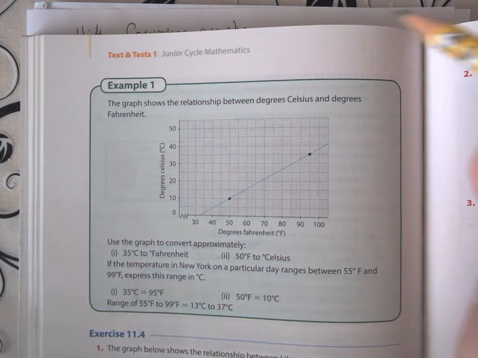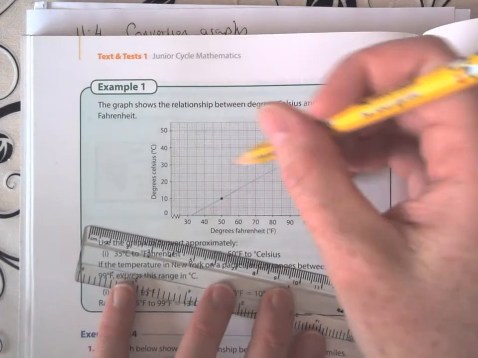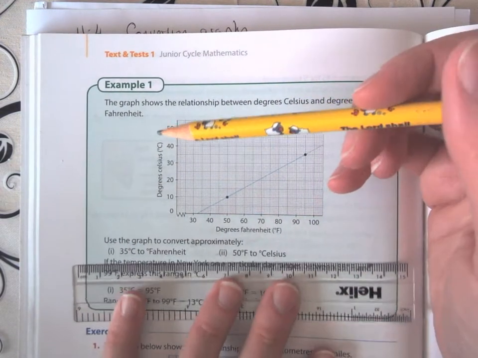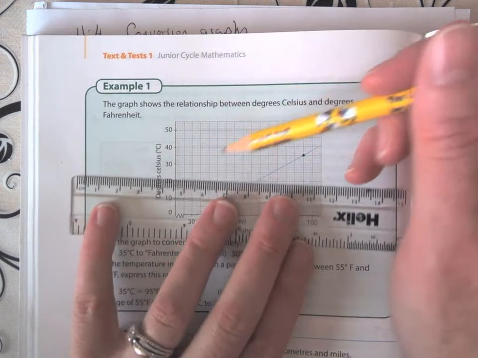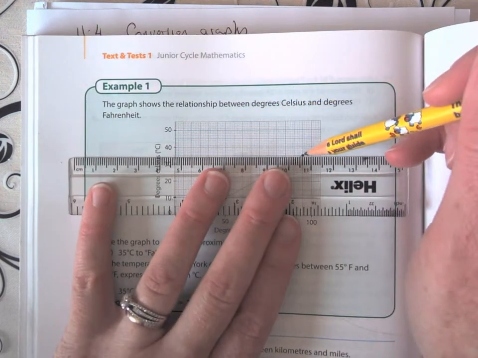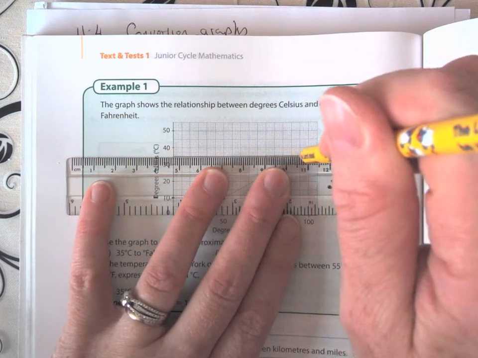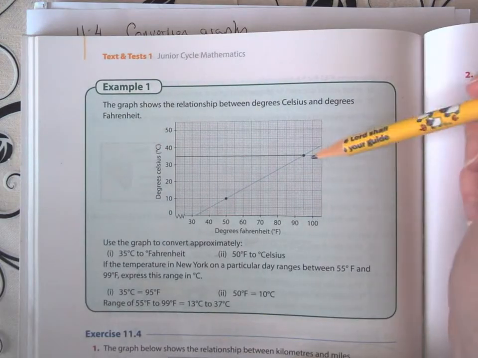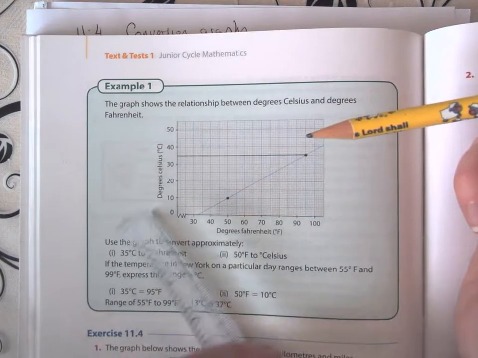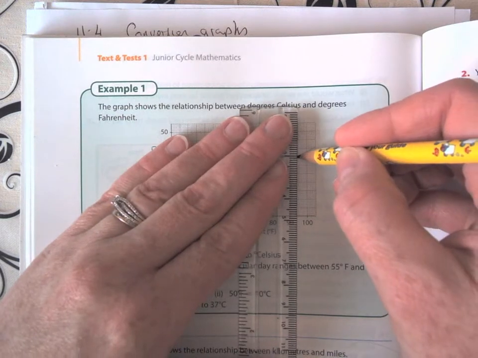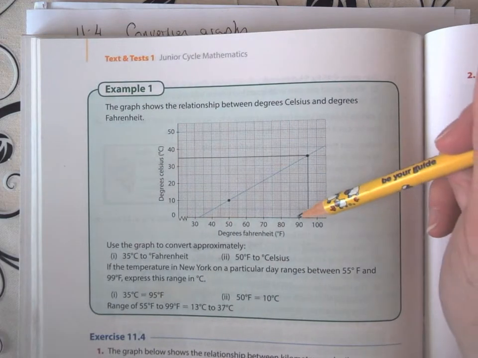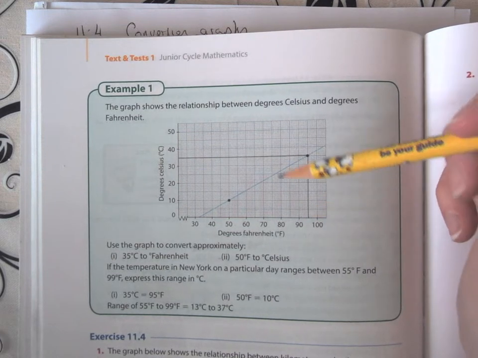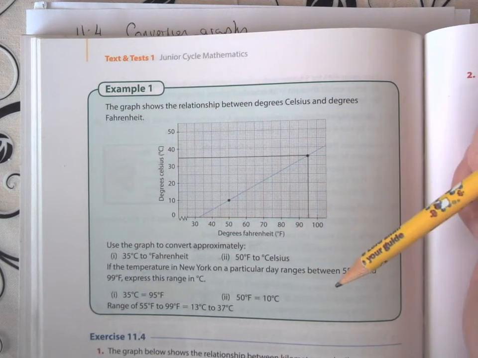When it says use your graph, you have to do stuff on the graph to show that you've used your graph to get it. And what that means is you're going to draw a line. So you're going to start at 35 degrees Celsius. This is 30, that's 40. So halfway is 35. And draw a line out as far as the line, okay, from 35. Then you drop it down. And it just shows that you've used your graph to get your answer. So halfway between 90 and 100 is 95. So my answer is 95 degrees Fahrenheit.